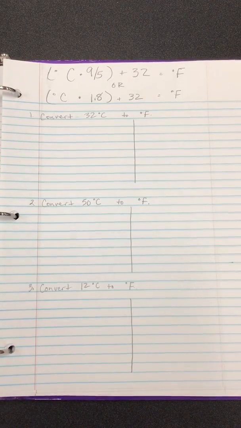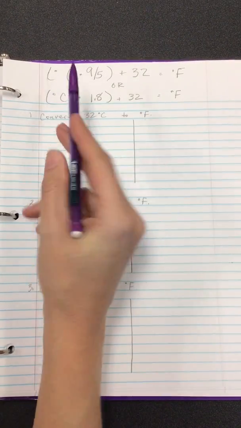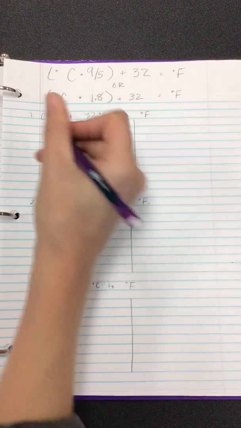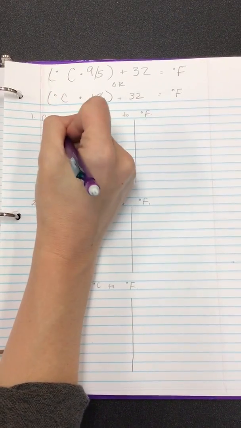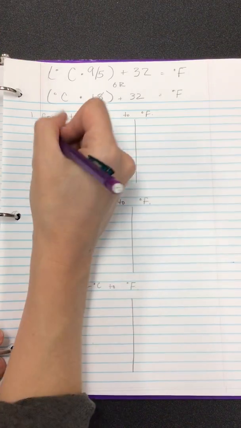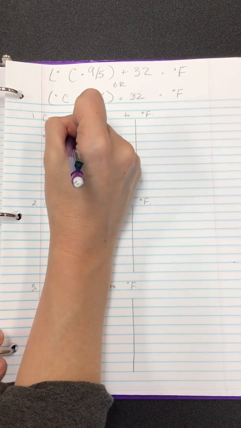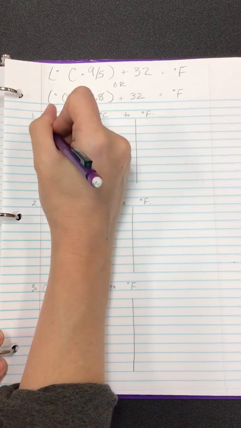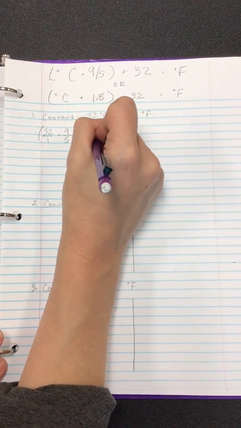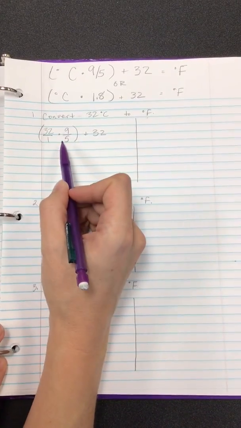Okay, so this first one we're going to convert 32 degrees C to degrees Fahrenheit. So I'm going to take, using this formula, 32 times 9/5. Now if I'm multiplying fractions, I need to turn 32 into a fraction by putting it over 1, times 9/5. Keep that in parentheses, and I'll add 32 at the end because you've got to deal with what's happening in the parentheses.